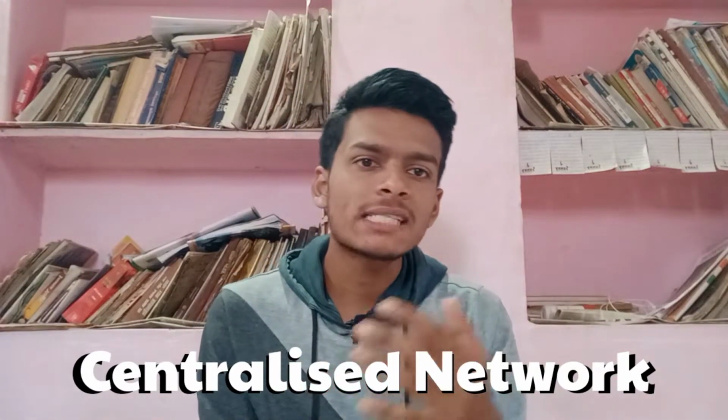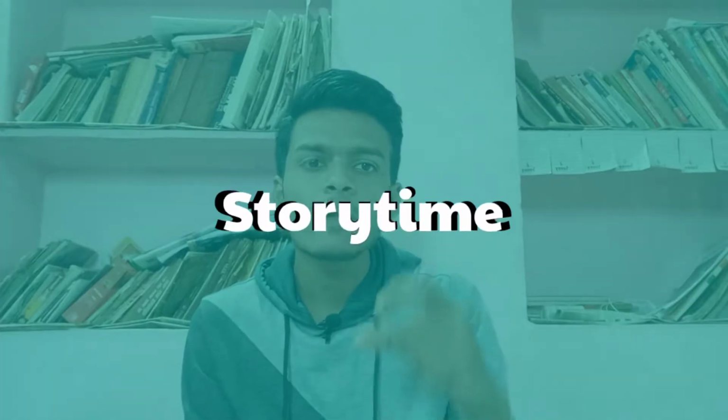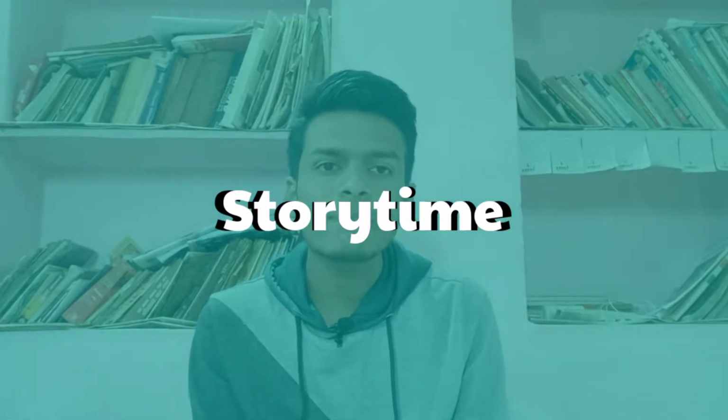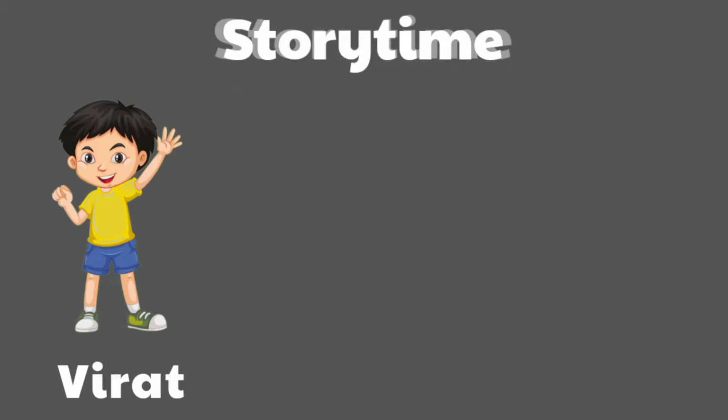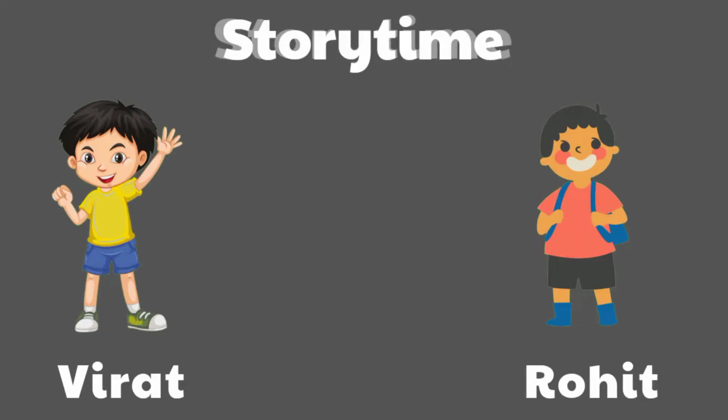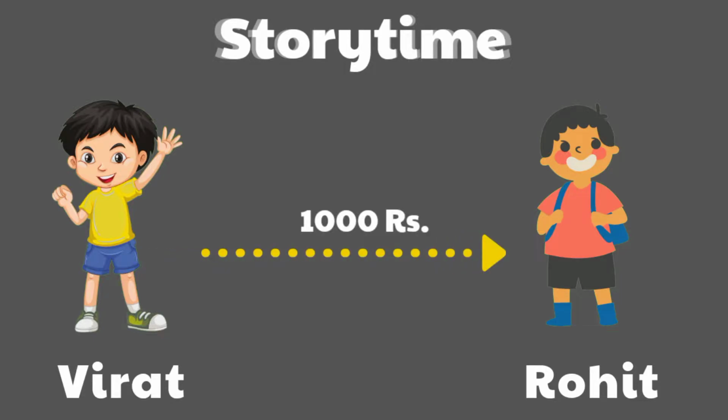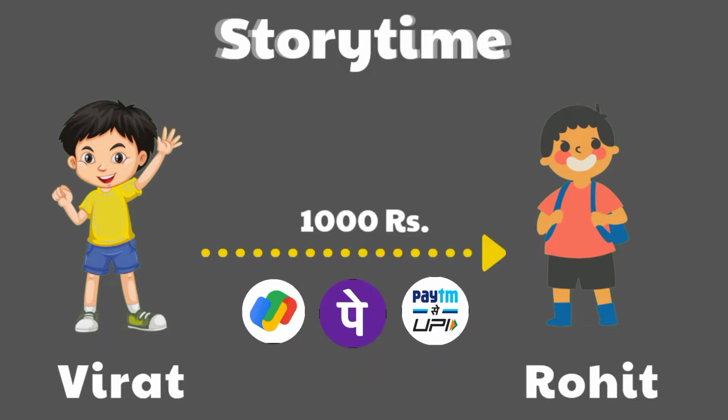So let us take a simplified example of a story of just a transaction or payment. Suppose there are just two friends, one named Virat and another named Rohit. They want to make a payment, and Virat wants to send ₹1000 to Rohit. How does he send it? Basically, he will use applications like Google Pay, PhonePe or Paytm, and he will send money from his bank account to Rohit's bank account, and in that, the middleman is the bank.